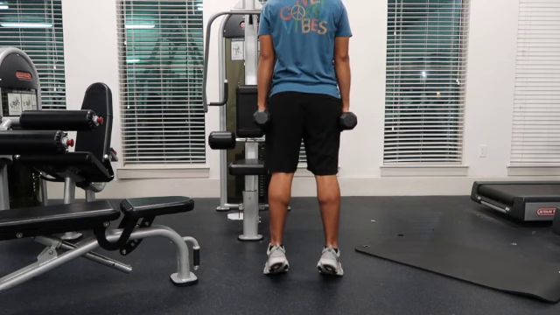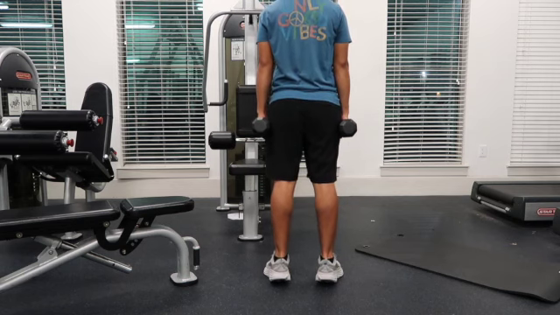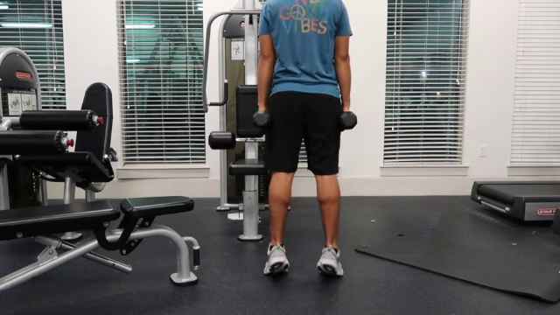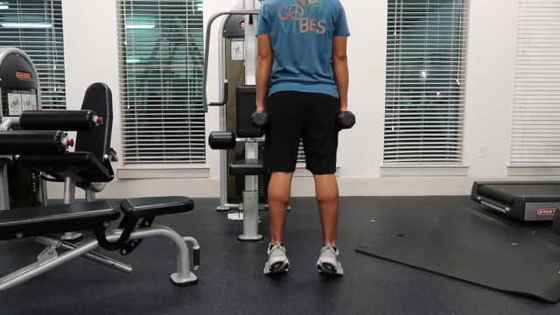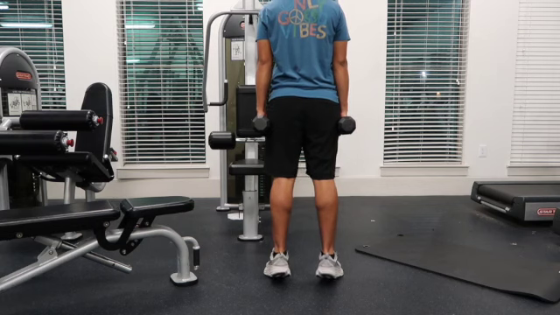a lot more load since they're typically type 1 fibers, so you do want to put a lot more load on them if you want to see exponential growth.